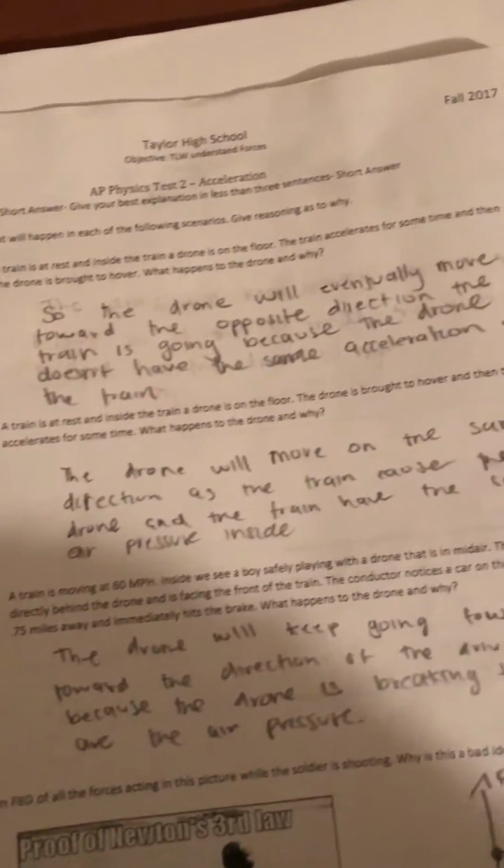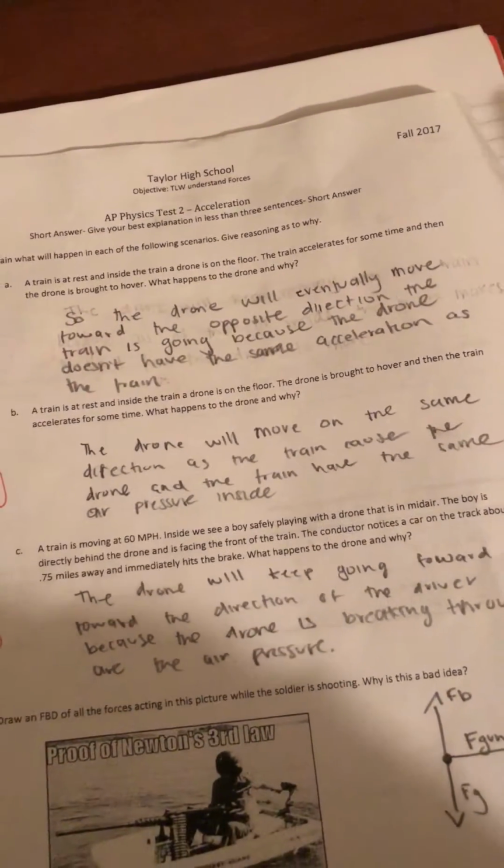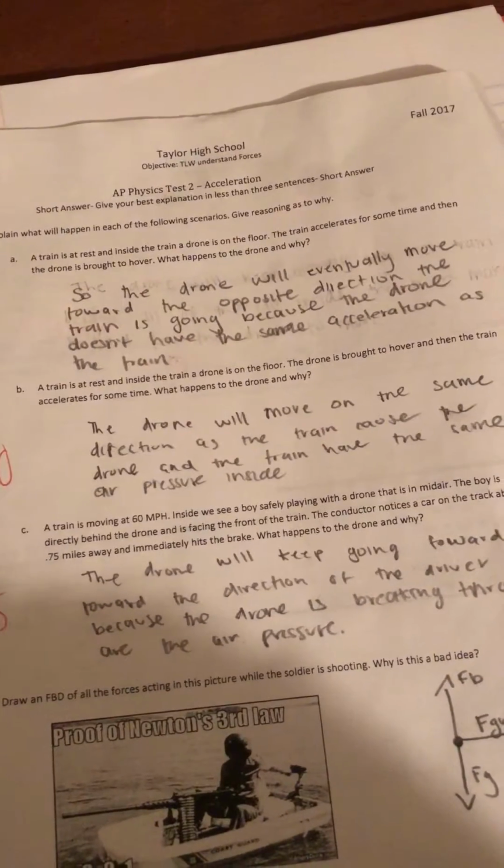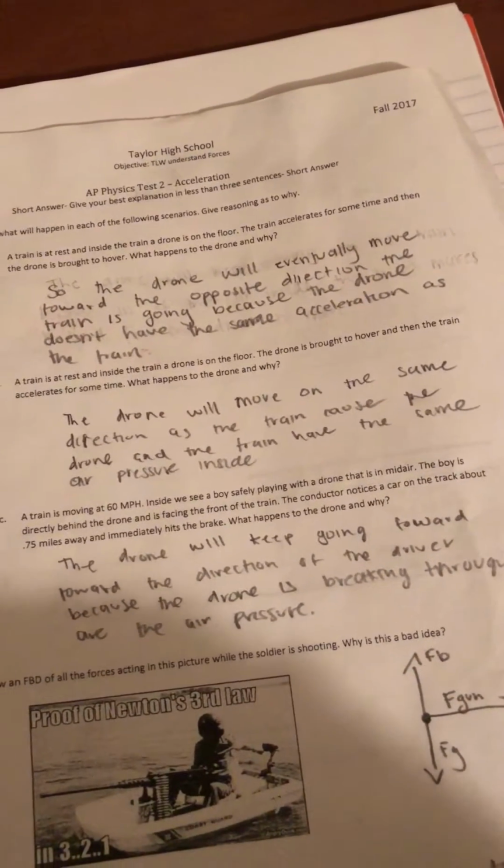So I got number 1 wrong. It says the train is at rest and inside the train a drone is on the floor. The train accelerates for some time and then the drone is brought to hover. What happens to the drone and why? So what will happen to the drone?